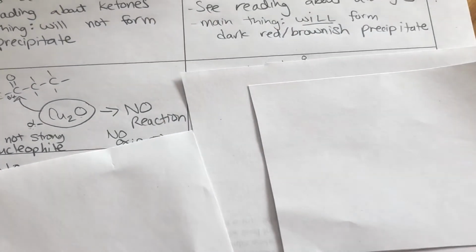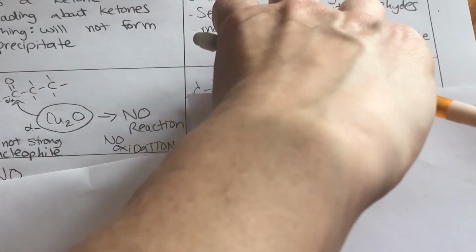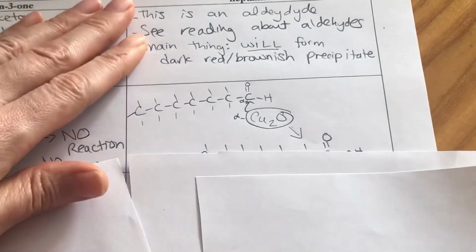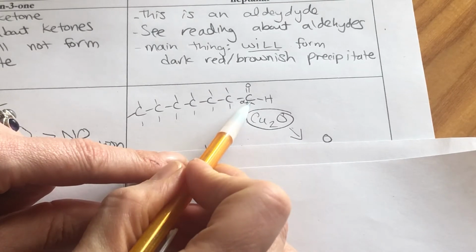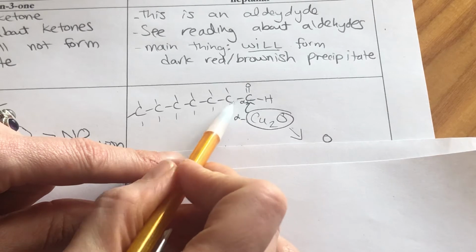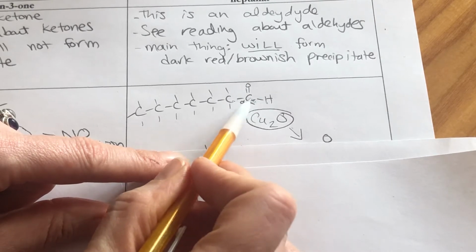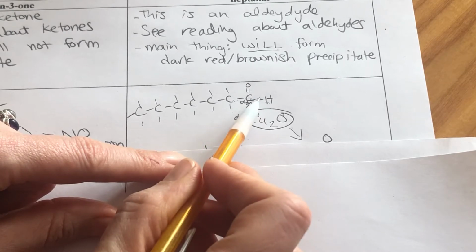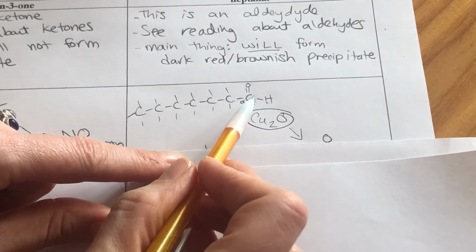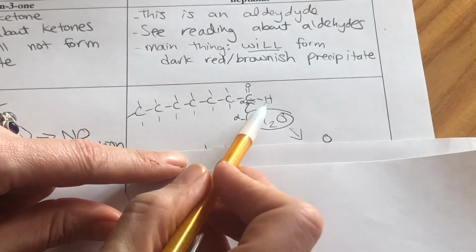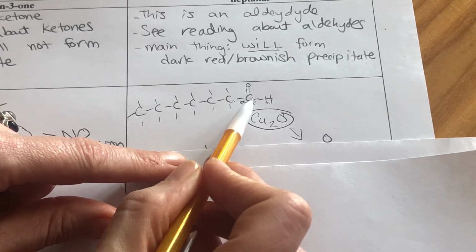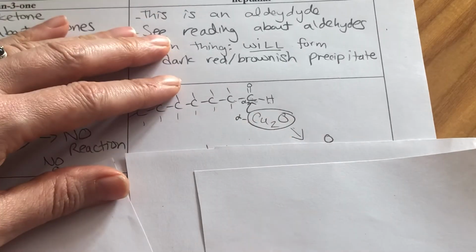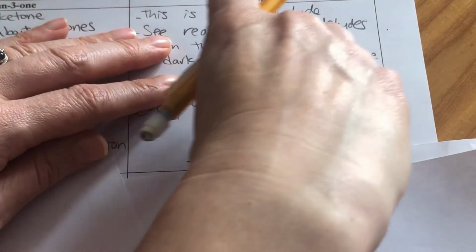On the other hand, if I have the copper(I) oxide nucleophile on this heptanal, this negatively charged nucleophile is attracted to this carbon. The carbon-oxygen bond is fairly strong, but this carbon-hydrogen bond is not as strong. You can think of this bond as being kind of a weakling, so it can be oxidized easily. When this nucleophile attacks the slightly positive carbon on the carbonyl group of the aldehyde, it will be oxidized.